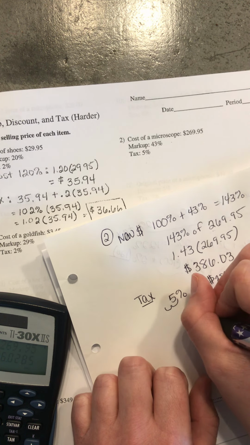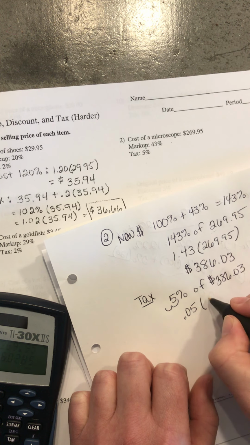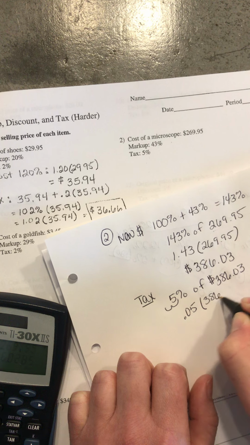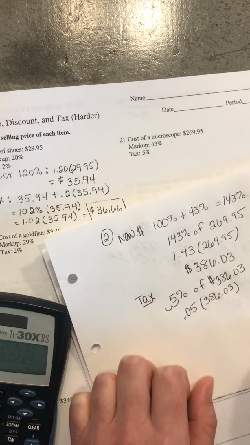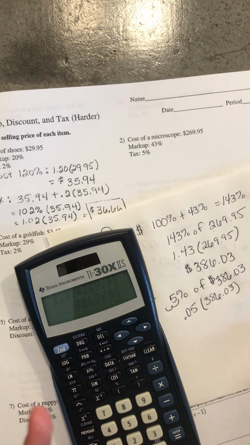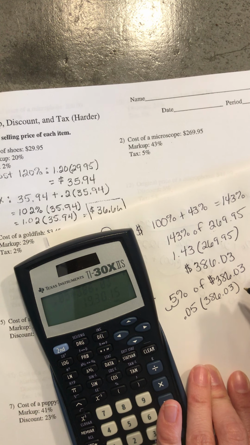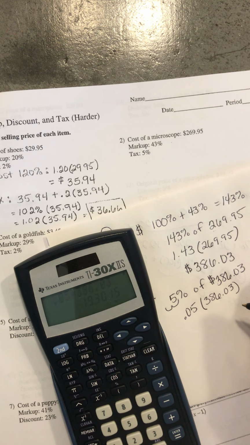Move it over twice. It's 0.05, not 0.5. Times 386.03. Back to our calculator. We could use that, round at the end, doesn't matter. So 0.05 times 386.03. All right, that is our tax.